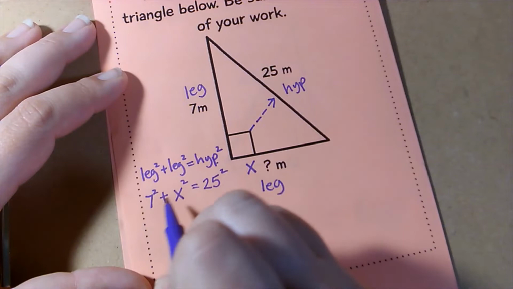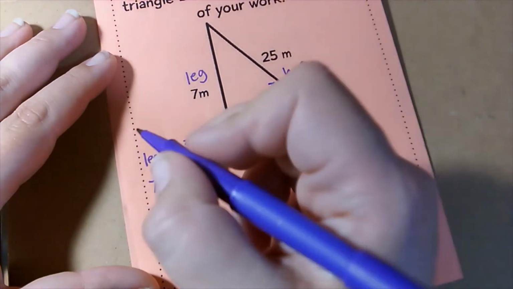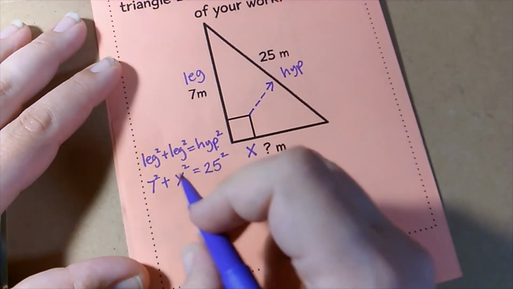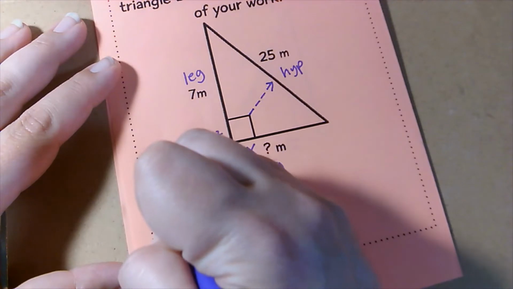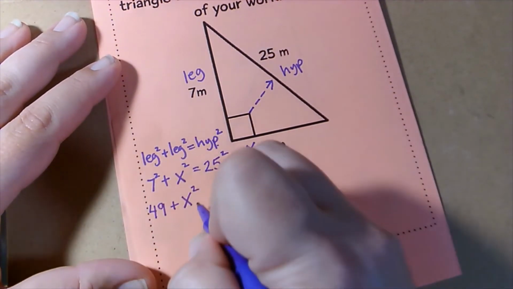Now, if you wanted to put x squared plus 7 squared, that would be okay. It's the same thing. Next thing I do is I square the numbers that can be squared. So 7 squared is 7 times 7, which is 49. Plus x squared, so I can't do anything with that yet, equals 25 times 25.